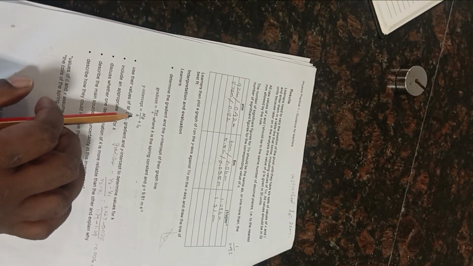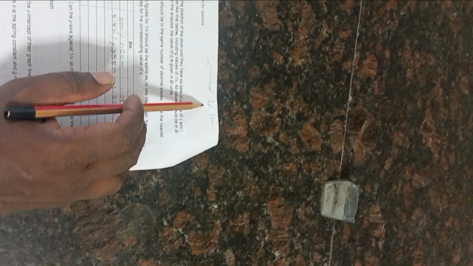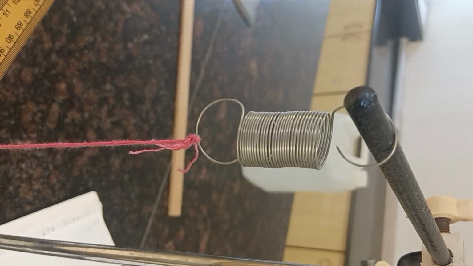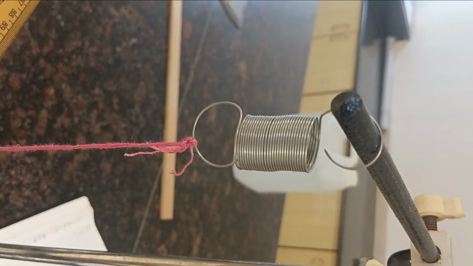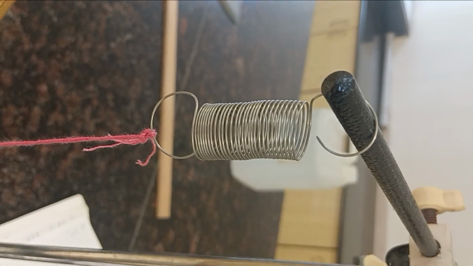The y-intercept is L naught. You know the L naught value is 2 centimeter. So the unstitched length is 2 centimeter. Unstitched length means, when it is stitched, this is the unstitched length. Now you measure this one, how much length is there?